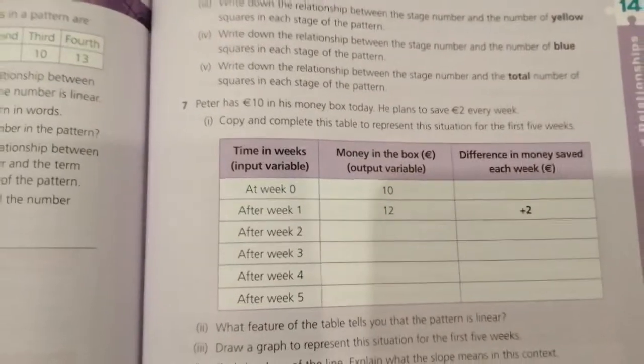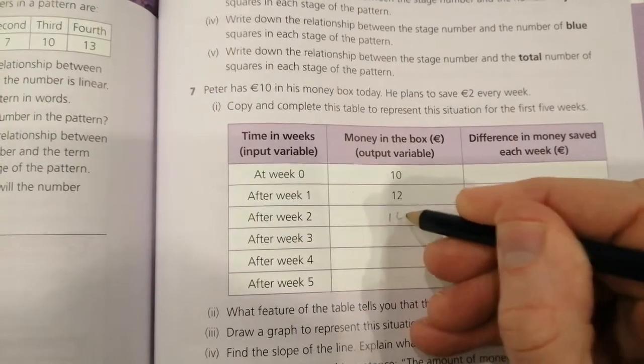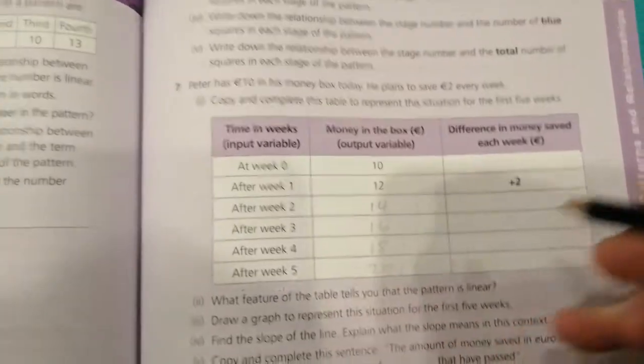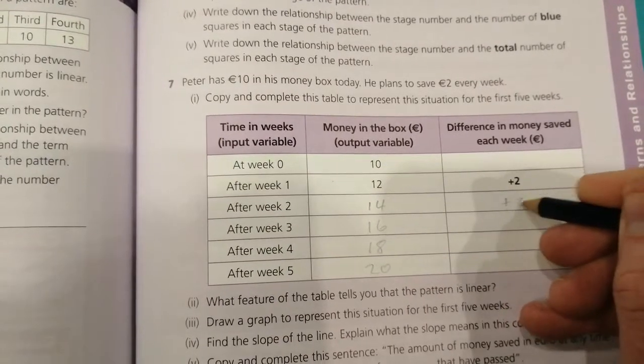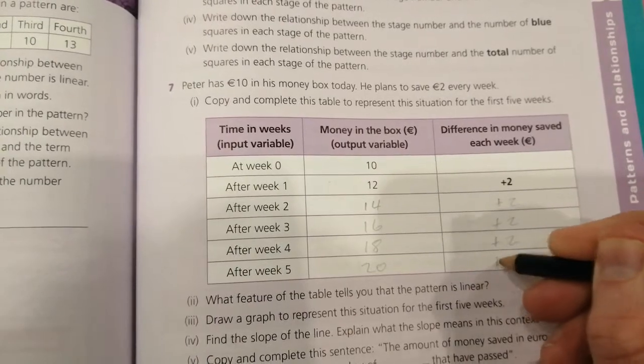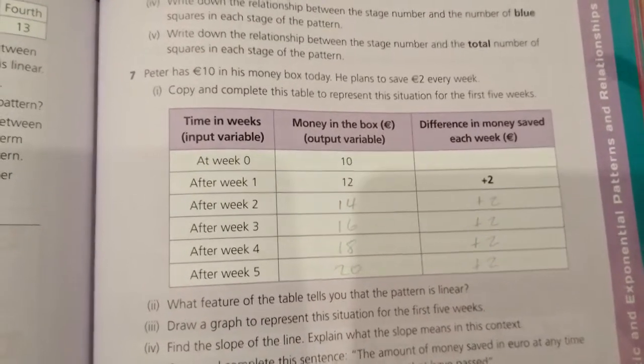So I'm just going to fill that in so that I can complete the table for a start. So 14, 16, 18, 20. And what's happening each week? He's getting 2 more euros into his money box. Okay, so that's the first part of that question.